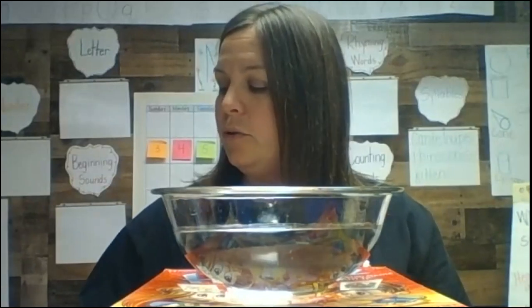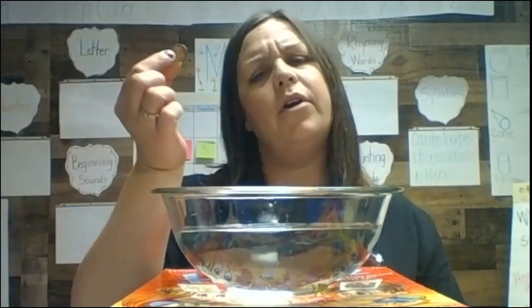But then other things that I want you to try is I just want you to have fun at home. And I want you to look at an object and pick up an object and say, I wonder if this will sink or float. So that's making a hypothesis. You're wondering what it's going to do, and you're making a prediction on if it's going to sink or float. So if I put this in my water, what do you think it's going to do? Sink or float?